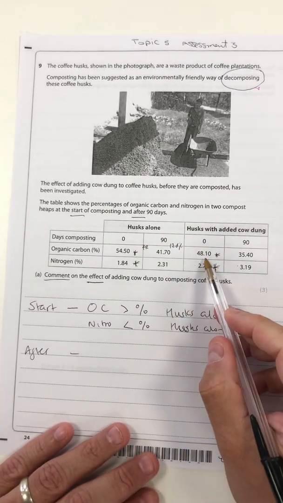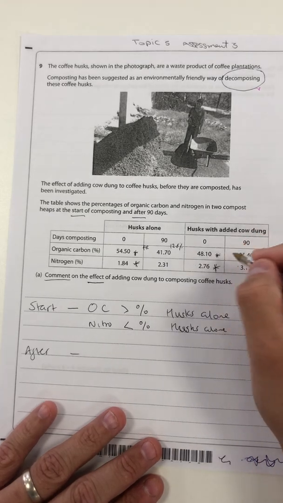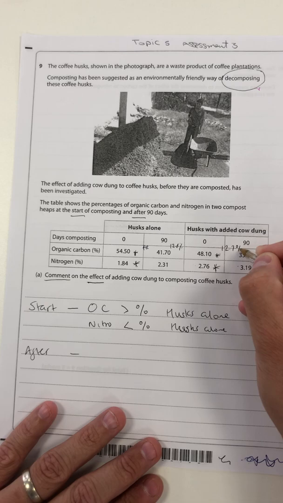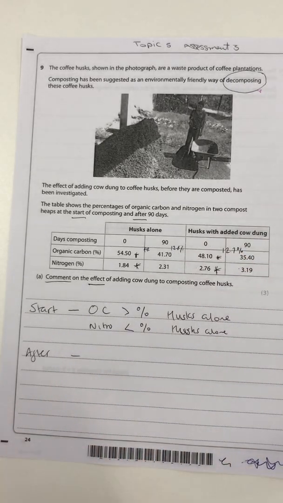And here we're going from 48.1 to 35.4, which is a 12.7 change. Really not very much if you look at that as a percentage. So you've quoted your figures, and then you want to say something like the cow dung is not causing a significant change to the organic carbon compounds at all.